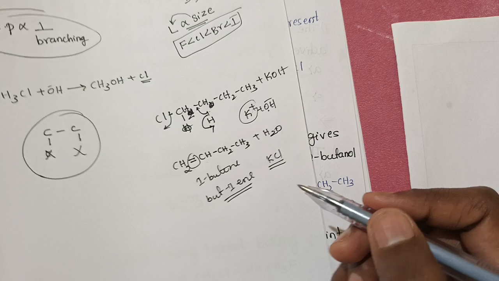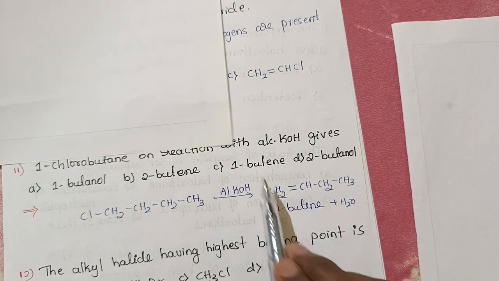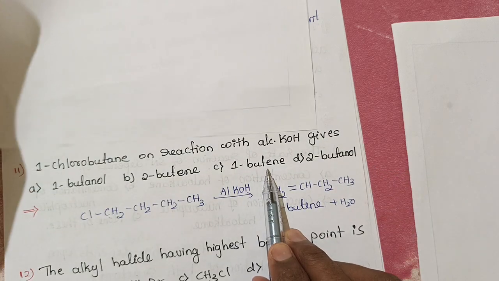Clear? So in the given option they given this one. What is that? 1-butene. So therefore the correct answer is C.